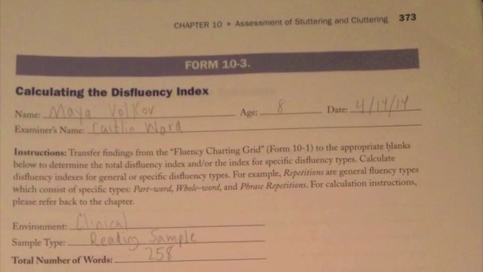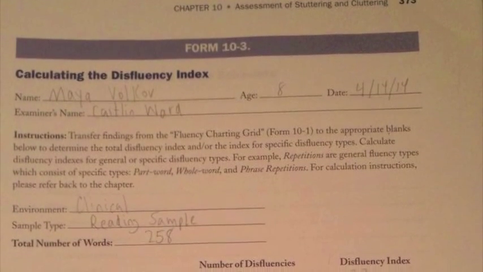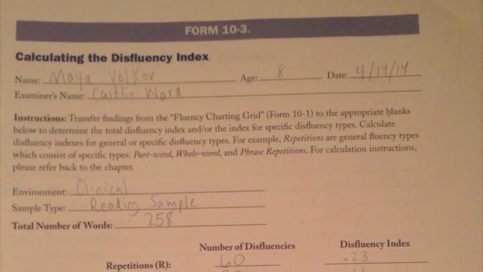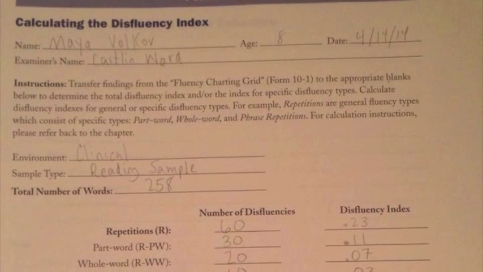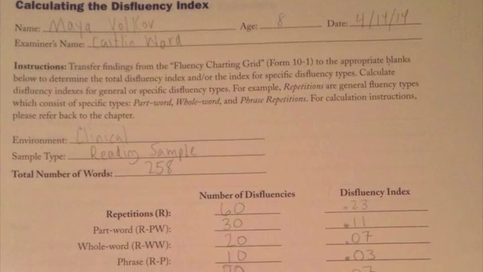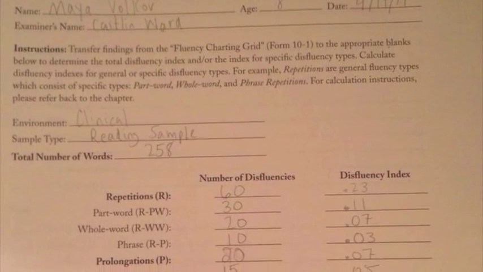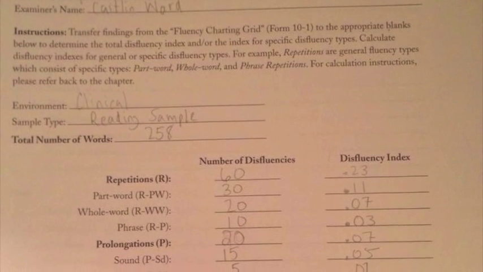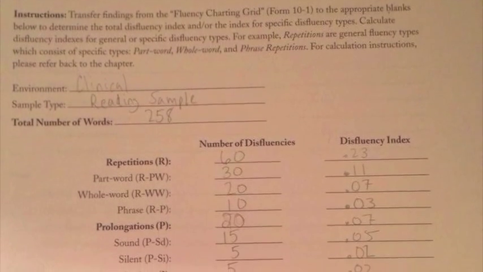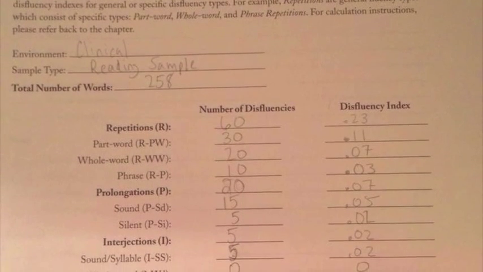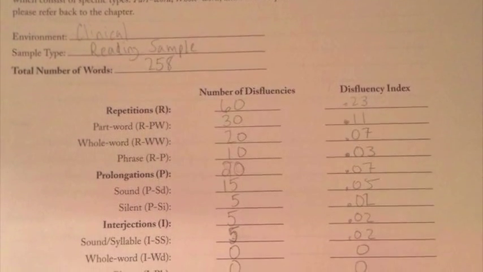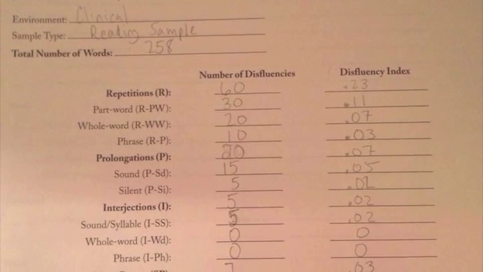After the clinician completes the fluency charting grid, they must transfer the findings into the appropriate areas on the Calculating the Disfluency Index form. By using this form, the clinician is able to determine the total disfluency index and the disfluency index for each specific disfluency type that the clinician chooses. On the form, the clinician must fill out the environment that the speech sample was taken in, along with the sample type and the number of words that were included in the sample.